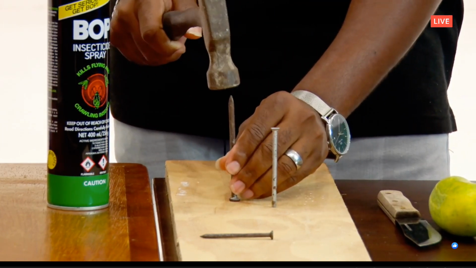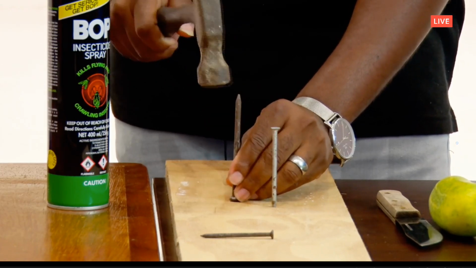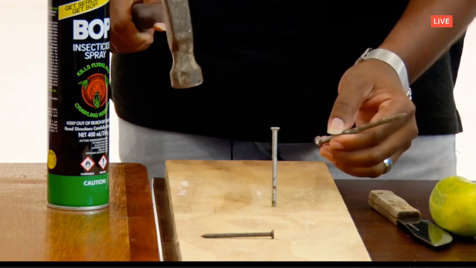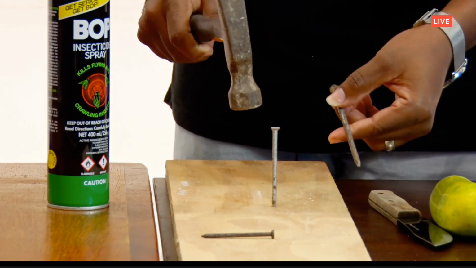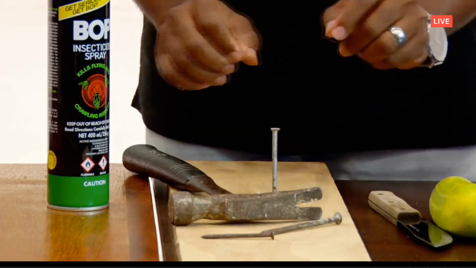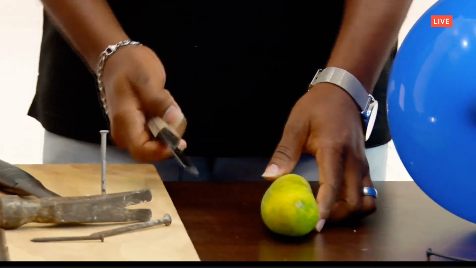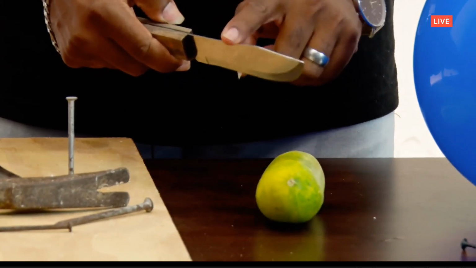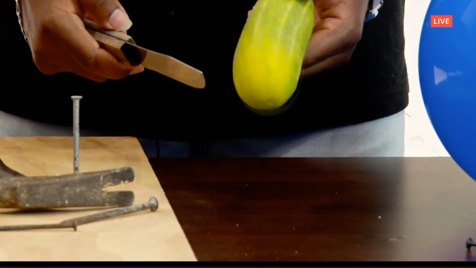Now let's see if the same thing can happen if I turn the nail upside down. If you notice, it cannot enter into the wood. We will come to the answer; we want to know why that is happening. Next one, we have a knife. If you can see, it has a sharp edge, and this side is a dull edge.